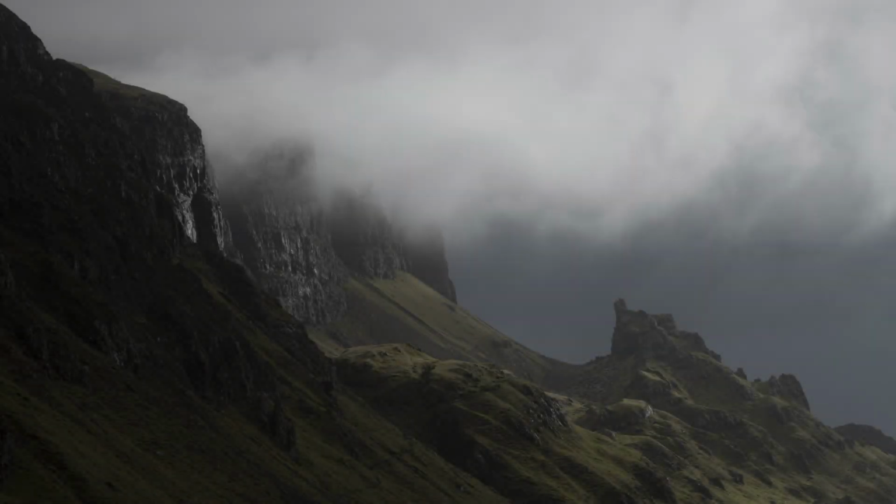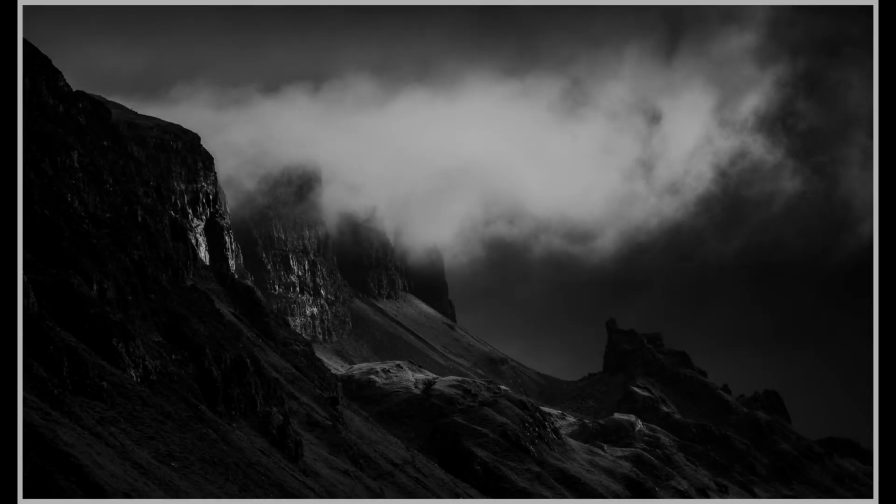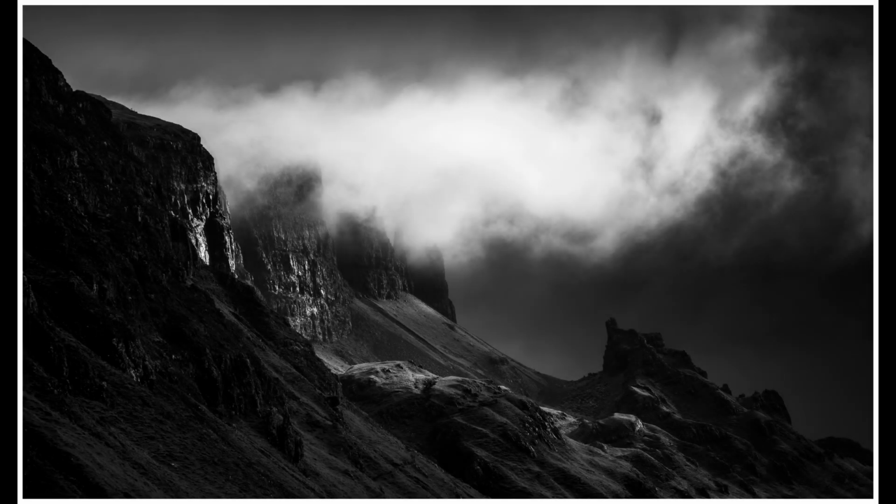So there we have it. That's how I converted this image from a potentially good one into a really dramatic black and white image that brought out all of the tones and the textures that I remembered from the original shoot.